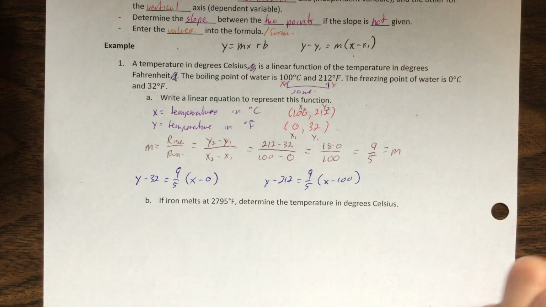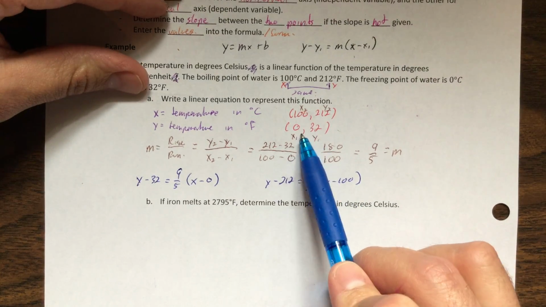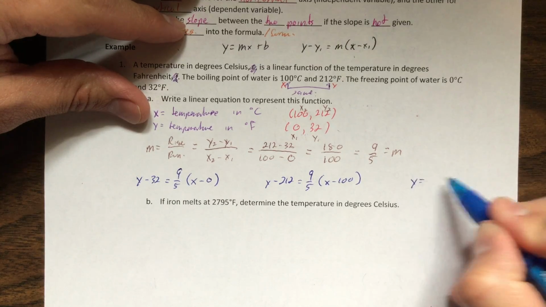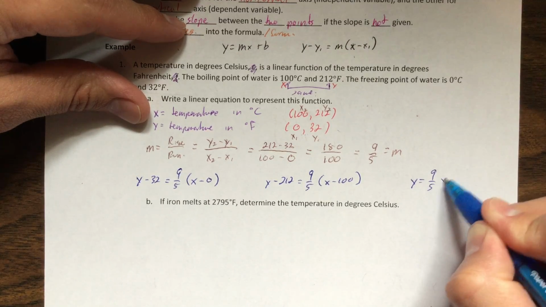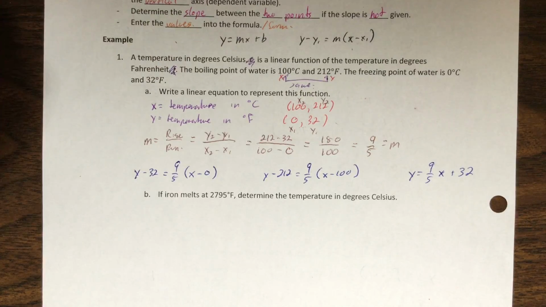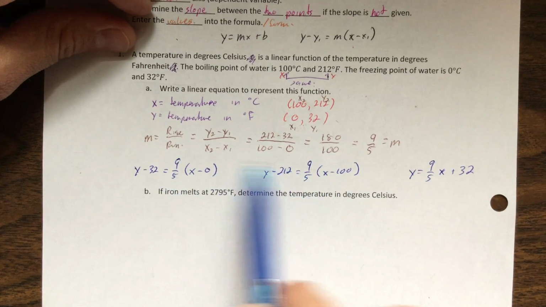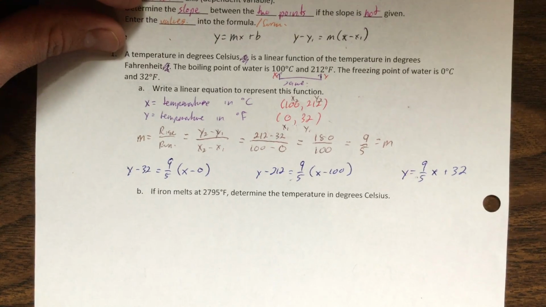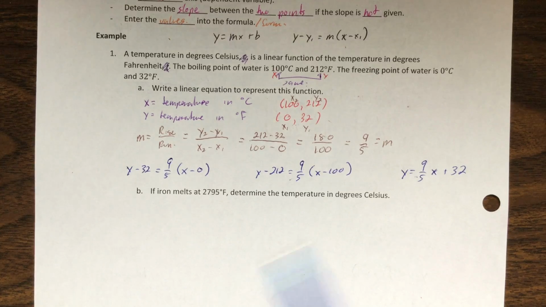Now, what you may have noticed, and some of you might have seen this here, is that this is in fact our y-intercept. So we could actually have written it out as y is equal to 9 over 5x plus 32. That's another way that we can write it out. And if we were to put either one of these into graphic form, we would get this right here. We would be able to solve for that right there, and that would in fact be the correct answer.